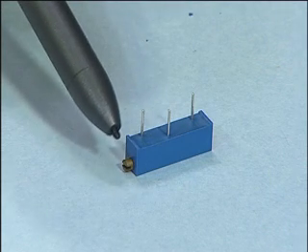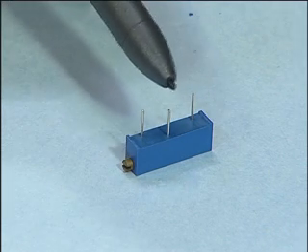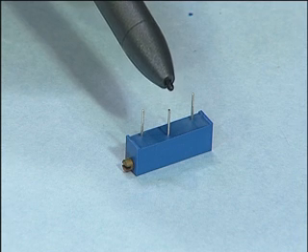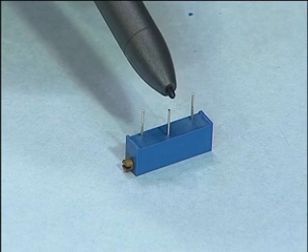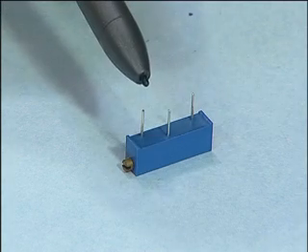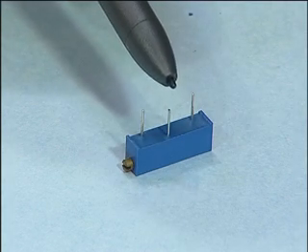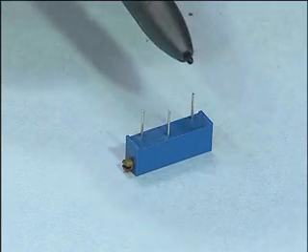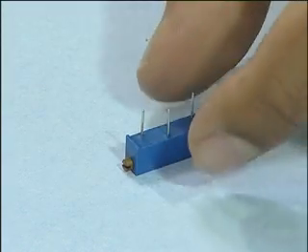And if we rotate the screw, the center tapped position keeps varying, and the potential of the center tap with respect to the extreme terminals keeps varying, and therefore we say the potential is varying with respect to the extreme terminals. And this is called a potentiometer. It is a variable resistor.